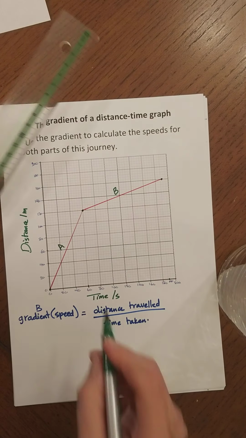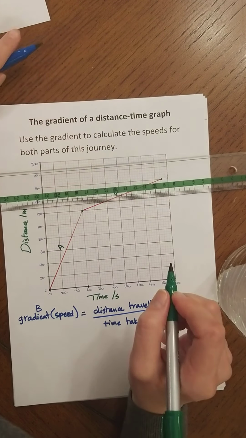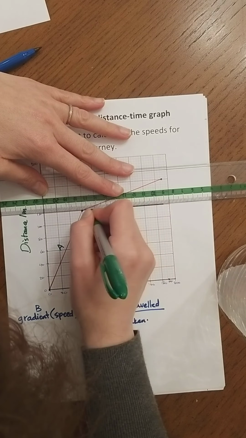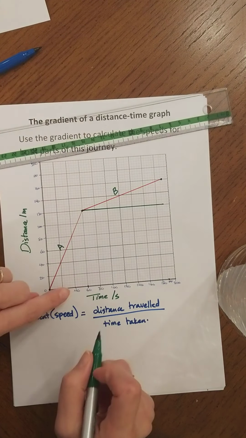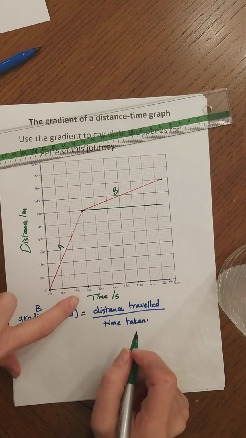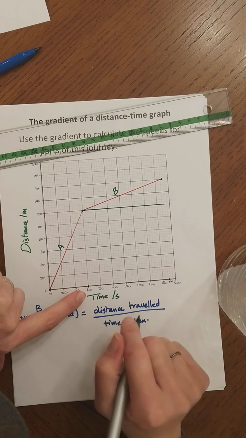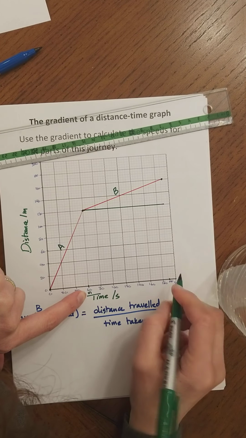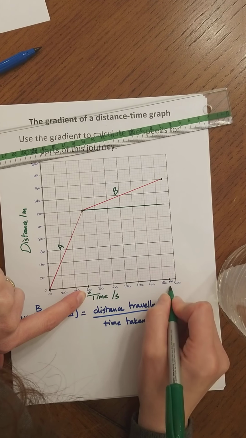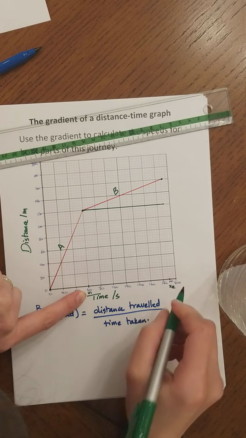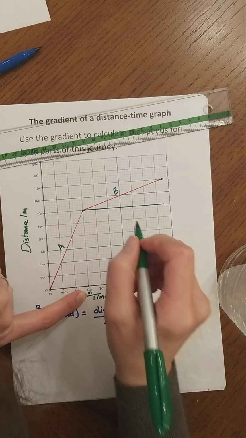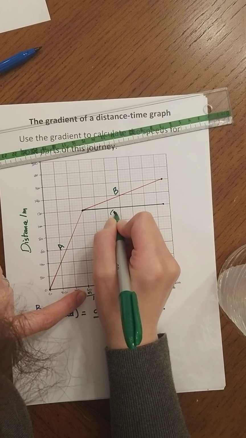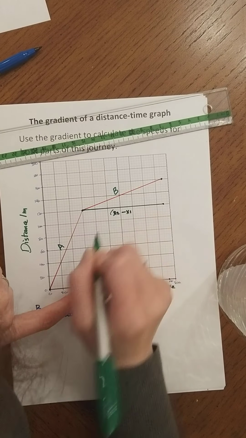Again, we can represent this as a line from this point here to this point here. If we considered 60 as x1 and 190 as x2, this time taken here is the difference between x2 and x1. So this line here is x2 minus x1.